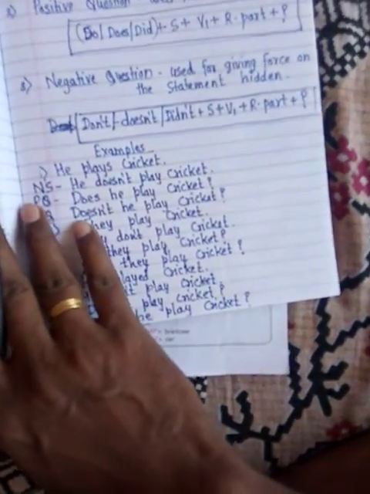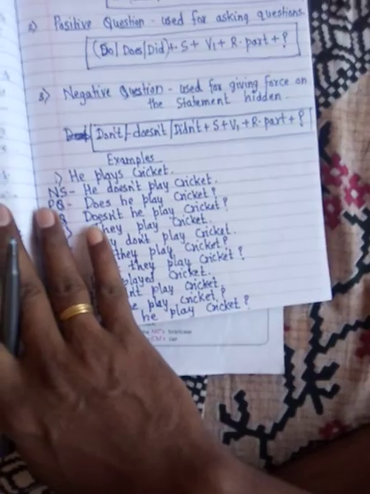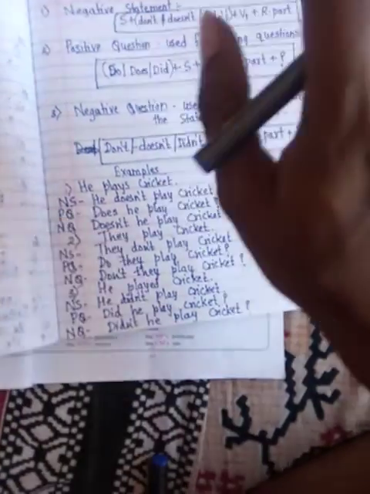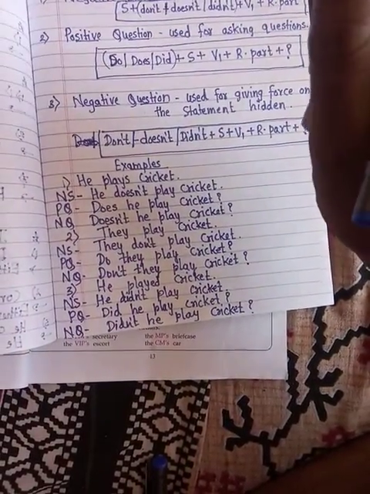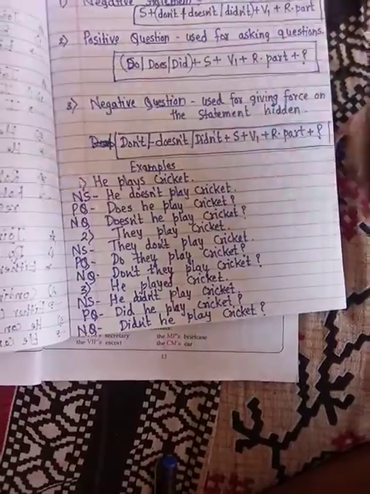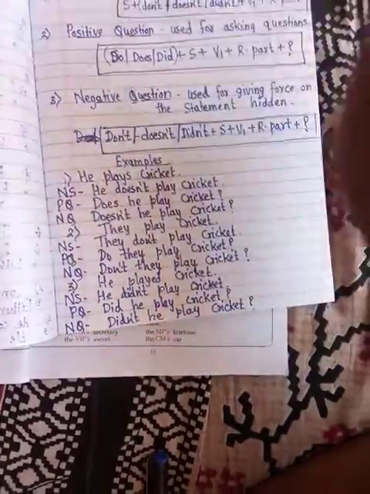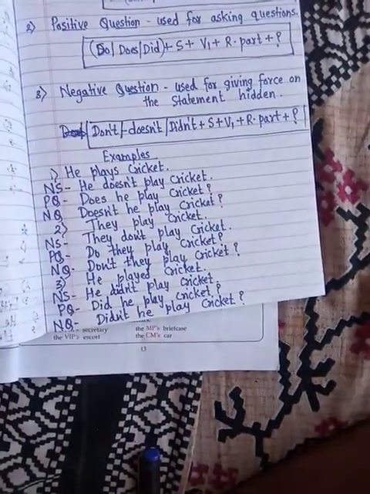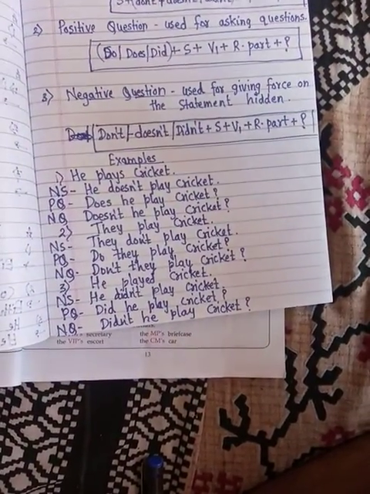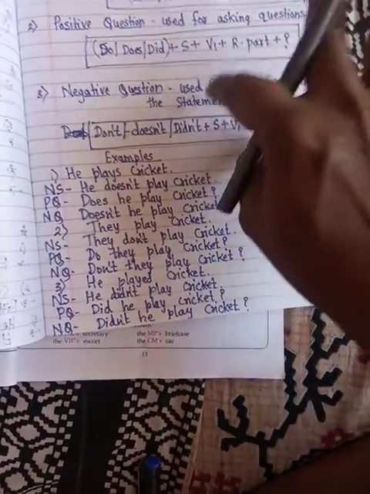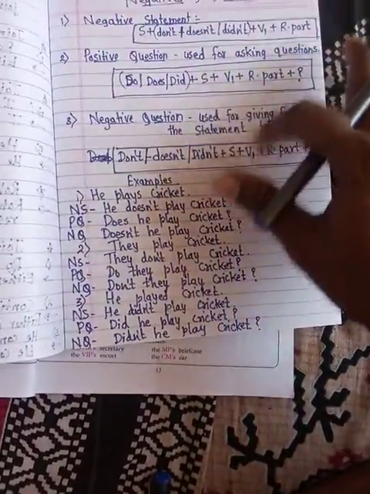Sometimes, if you are present in the class and the teacher says you are absent, you say, wasn't I present? This question is not asked to know something. When we say was I present or were you present, it is a positive question, and a response or answer is needed. But when you attach not to the helping verb, it becomes a negative question, and that is for giving force on the hidden statement. So these three are the formulas.